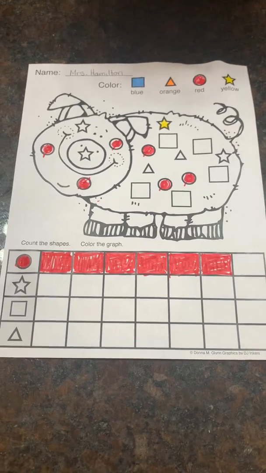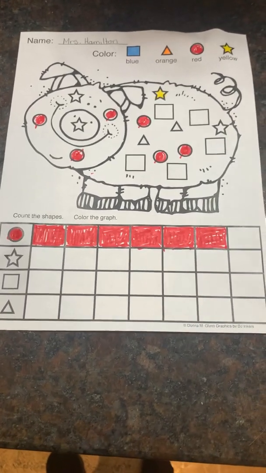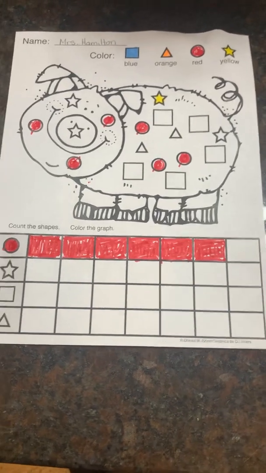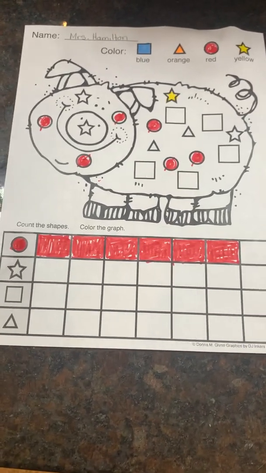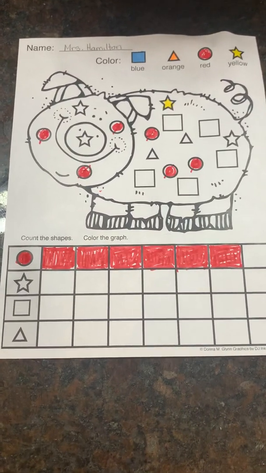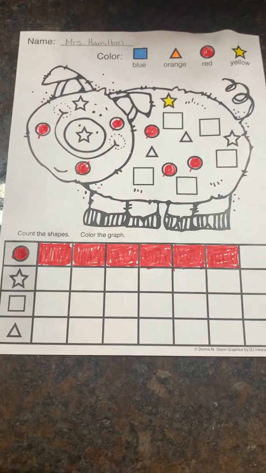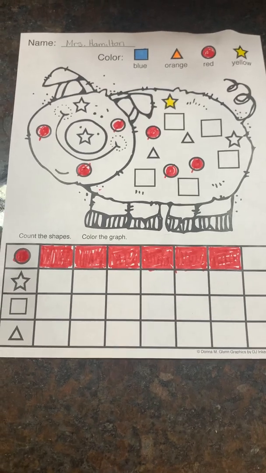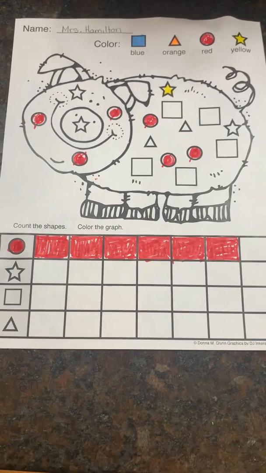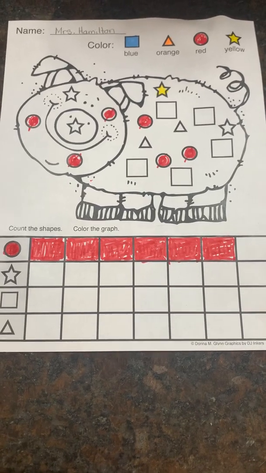Well, hello. Today we are going to do our very first graph. And this graph is about shapes. We've been talking a little bit about shapes over the past couple of weeks. We've read a couple books about shapes. Some of us have done some shape activities on our choice boards. And we have also done the book, The Square. So let's see if we can do this graph.